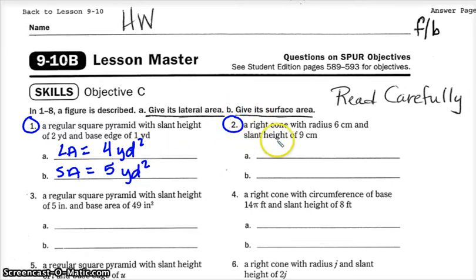Moving on to question number 2, you should have found that the lateral area was equal to 54 pi centimeters squared, and the surface area was equal to 90 pi centimeters squared. If for any reason you got any of those answers wrong, go back and check your work.